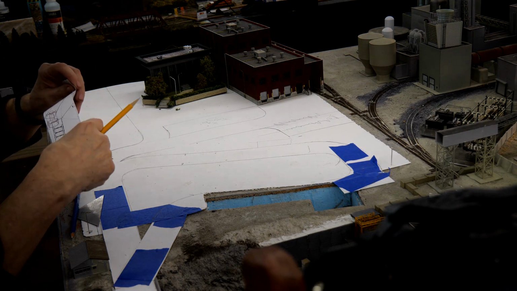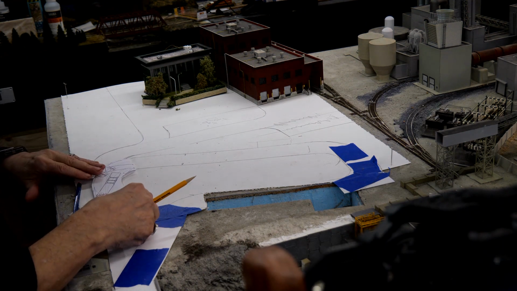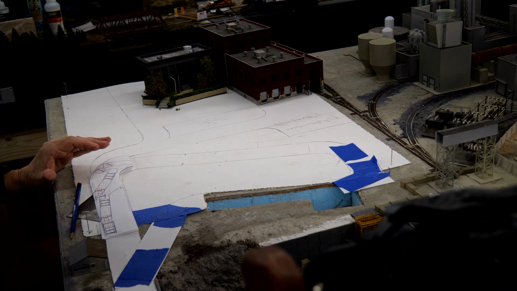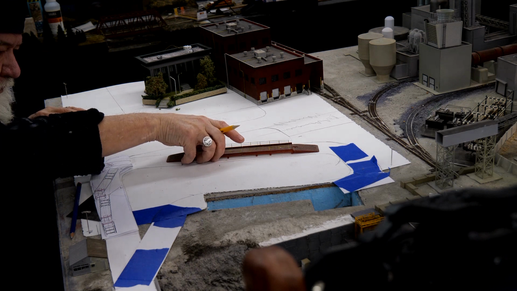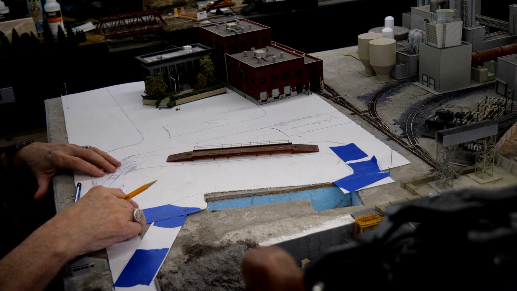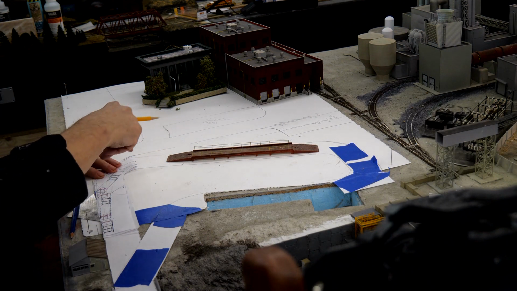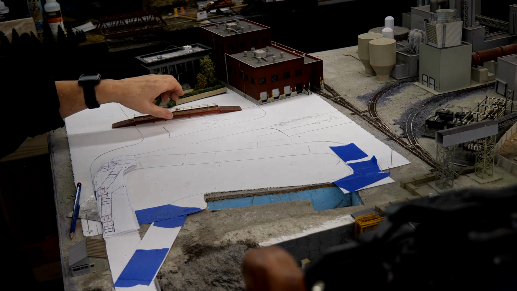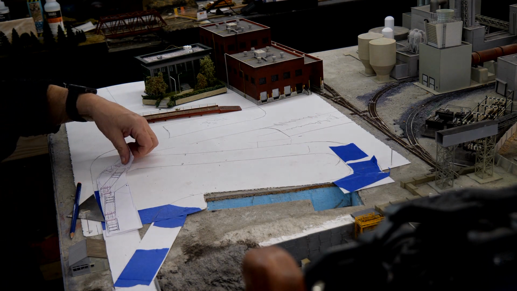Then the next thing was to establish how they would get to the weigh scale, which goes here. Again, using the same template, I drew around the template, some straight lines, and that gave us this strip of road.